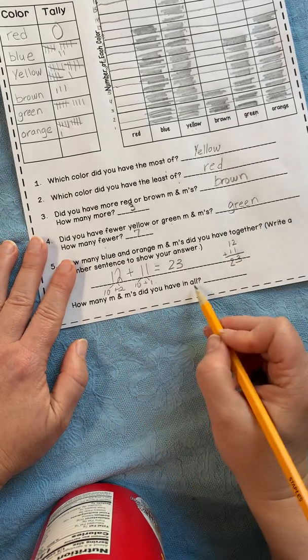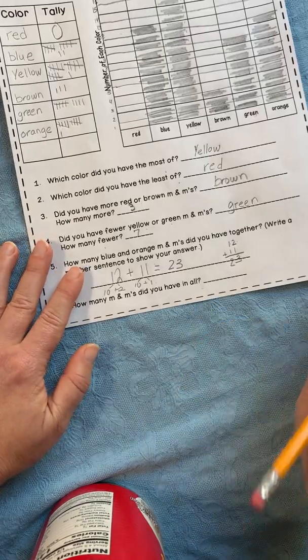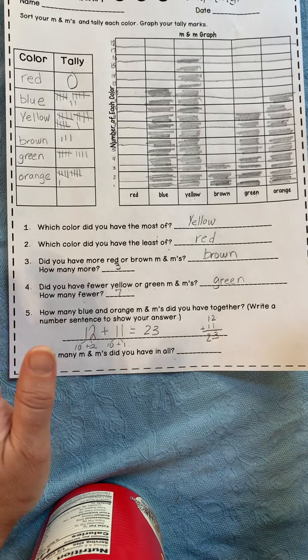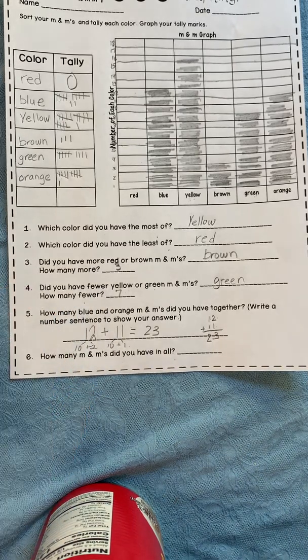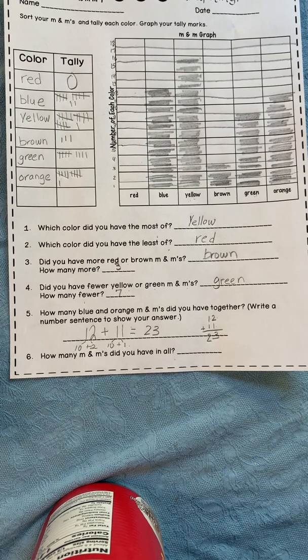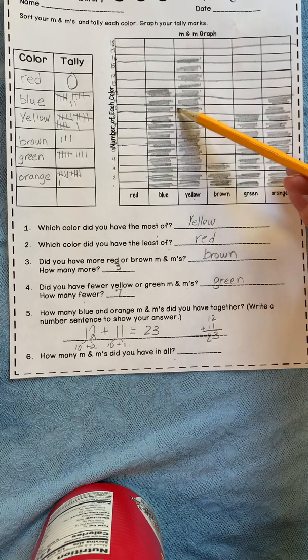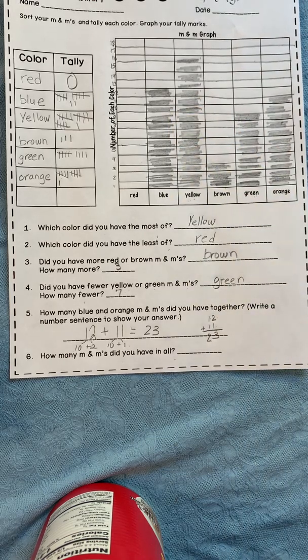How many M&Ms did you have in all? Whoa, that's a lot of counting. So it's up to you how you do this. You might want to take all of your M&Ms in a pile and make a bunch of 10 frames. That actually might be the easiest and most visual way for you to do this, right? And then it's going to be a quick count from there. If you feel like you can add, you could even count all of your little blocks in your bar graph. So that's entirely up to you.